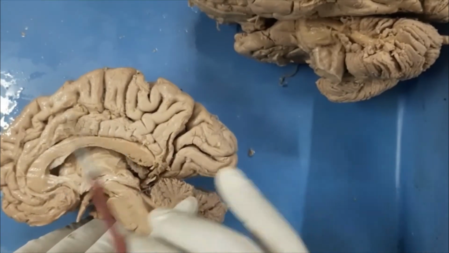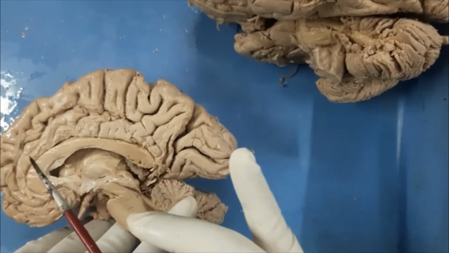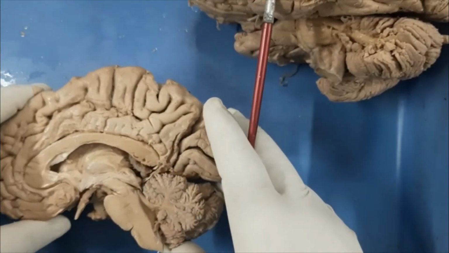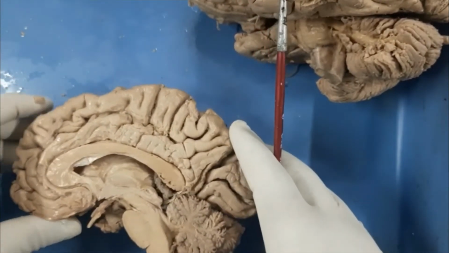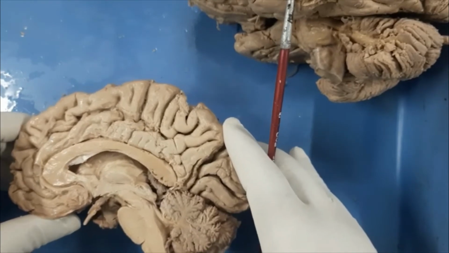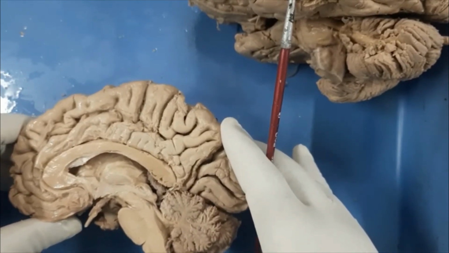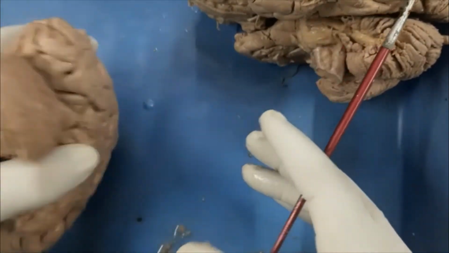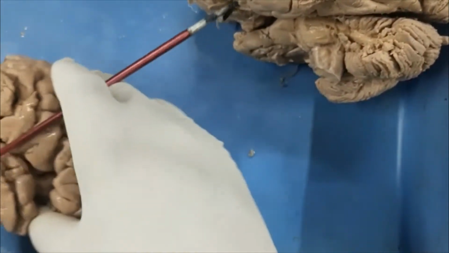You have to remember that you will not be able to learn them very easily. You will have to draw the diagram in your notebook, draw these sulci and gyri, and label them. After a few attempts you will be able to master these sulci and gyri.